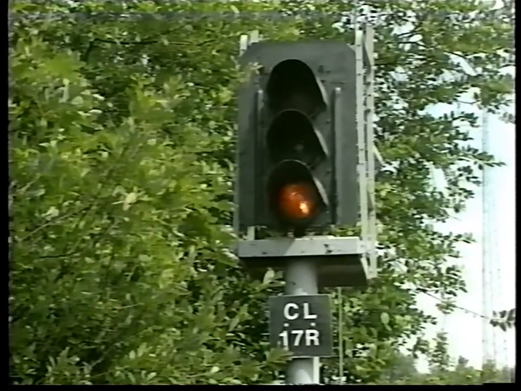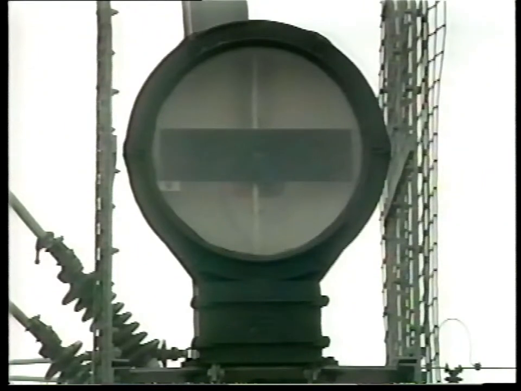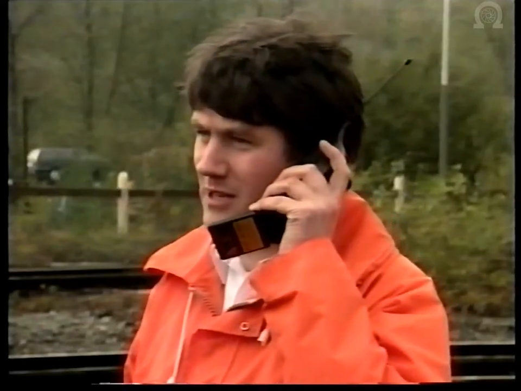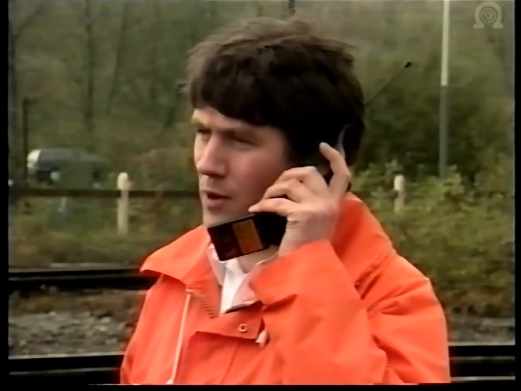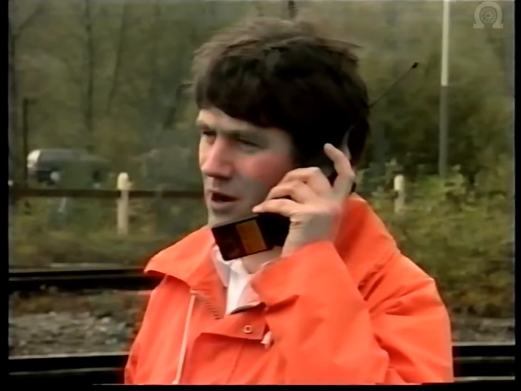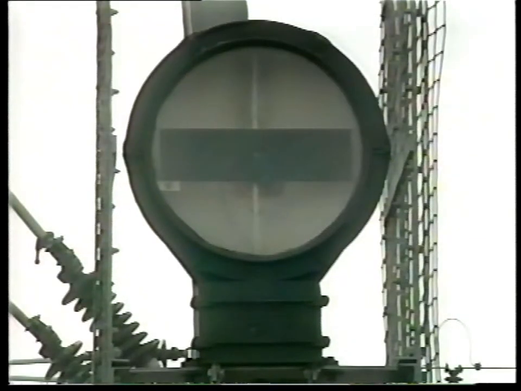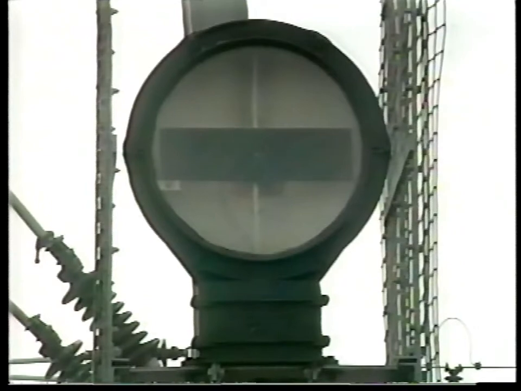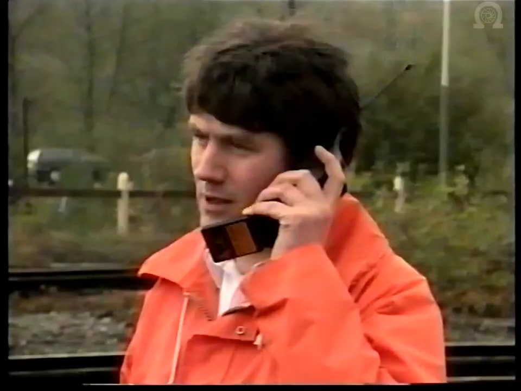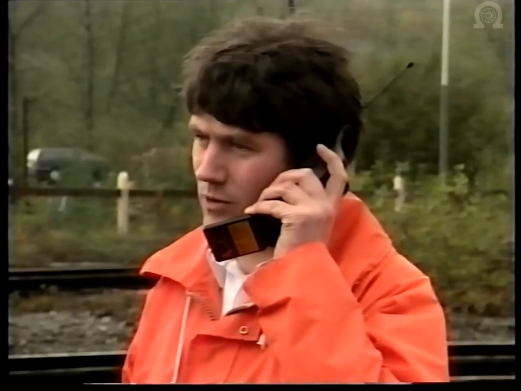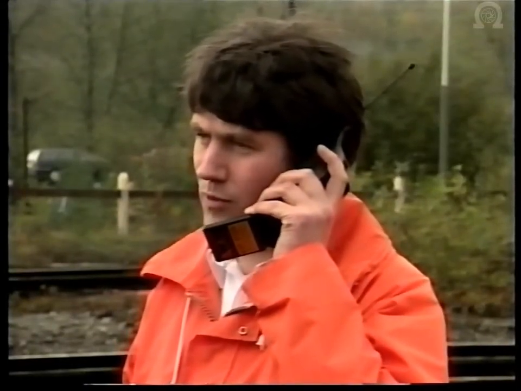As with distance signals, the chances are that no telephone will be available at a banner signal. Here, the assistant tester again uses a radio telephone to contact the tester back at the panel. Banner signals do not display a visible identification plate to the driver. However, in some cases, a smaller plate is provided for local identification. Having established a communication link, the aspect test is carried out.